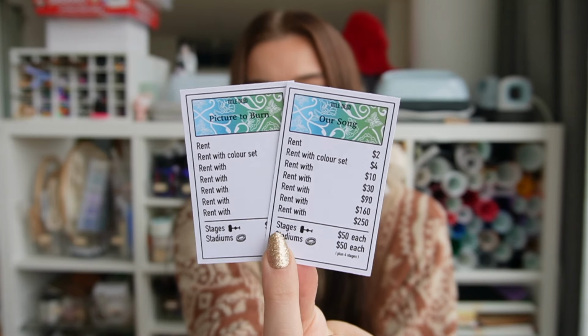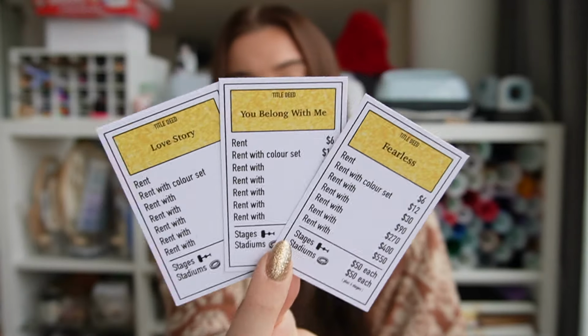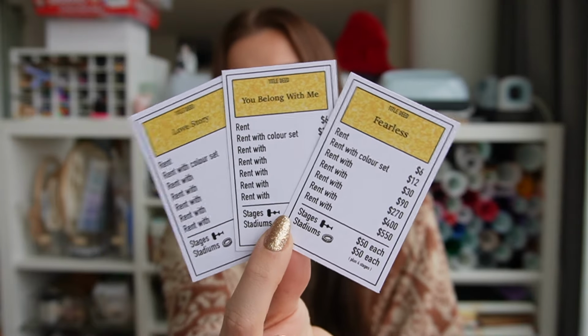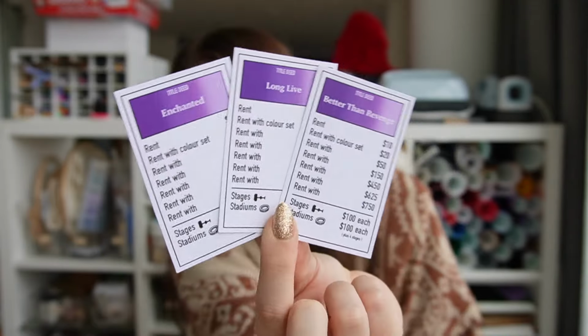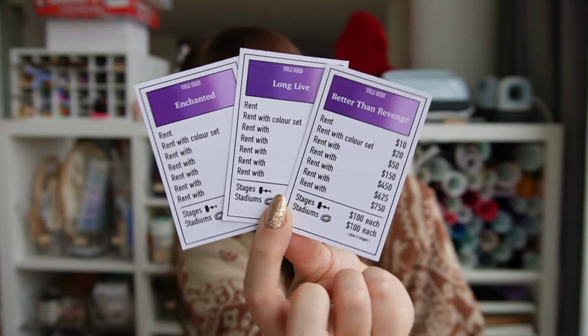So set number one is the debut set, and we've got Picture to Burn and Our Song. Set number two is the Fearless set, and this really matches my nails right now. We've got Fearless, You Belong With Me and Love Story. Set three is the Speak Now set. We've got Enchanted, Long Live and Better Than Revenge.